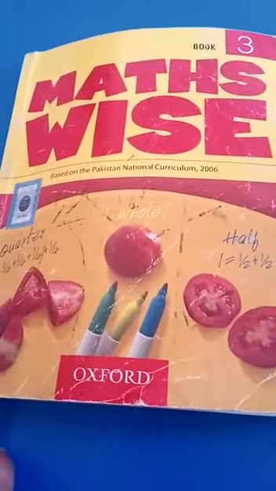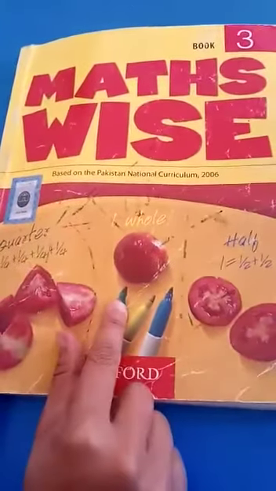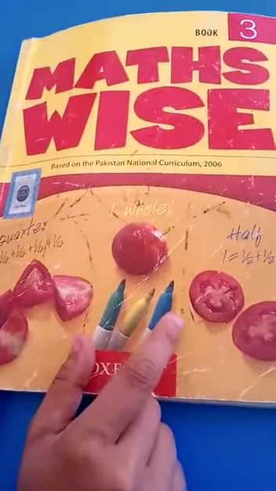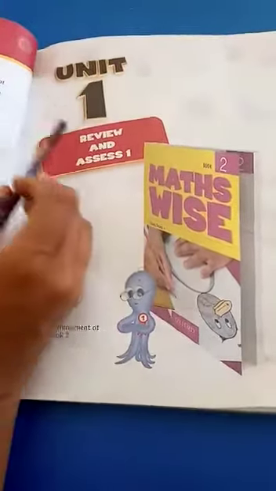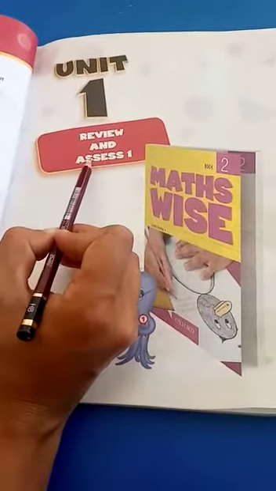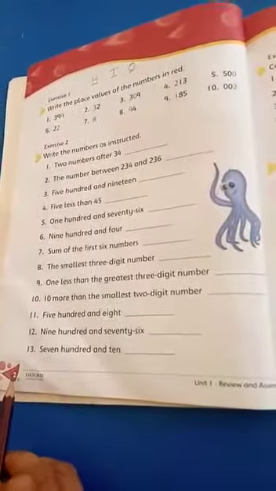Class 3, open your maths book. This is your maths book. Open this book. We will start our first lesson, that is unit number 1, review and assess 1. Now open your page number 2.